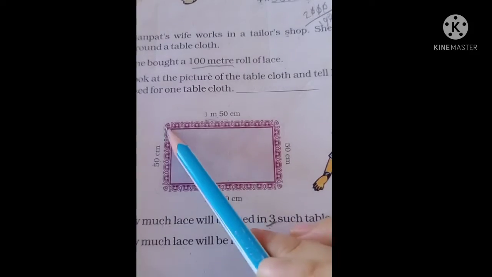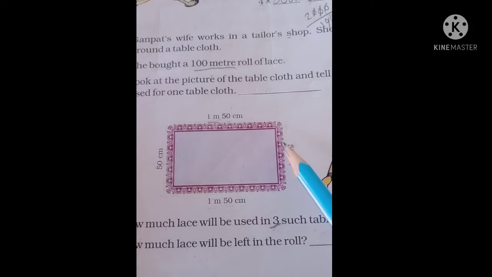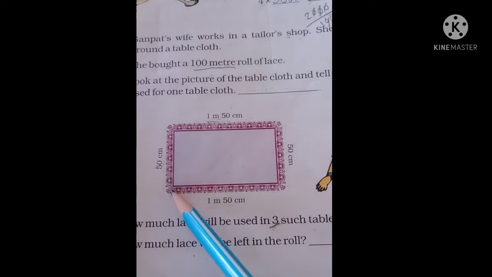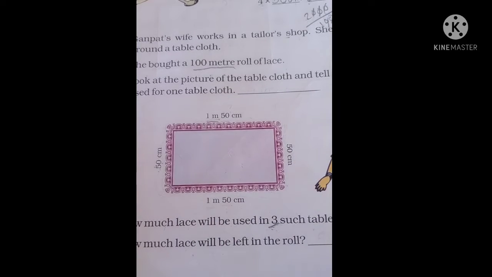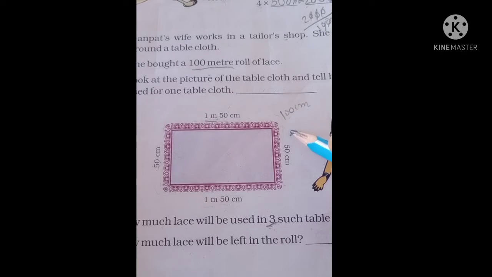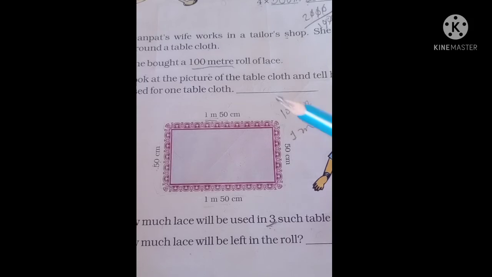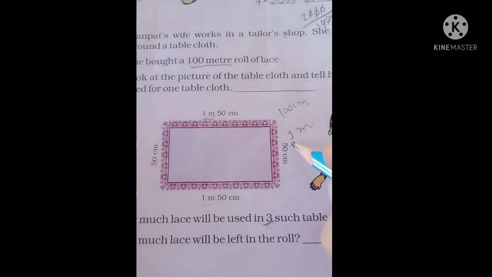Yes or no? So this is 1 meter and 50 centimeter. This is also 1 meter 50 centimeter. This is 50 centimeter and 50 centimeter. So students, 50 centimeter plus 50 centimeter is 100 centimeter, and we all know 100 centimeter is equal to 1 meter. Okay, then this 1 meter plus 1 meter is equal to 2 meter.